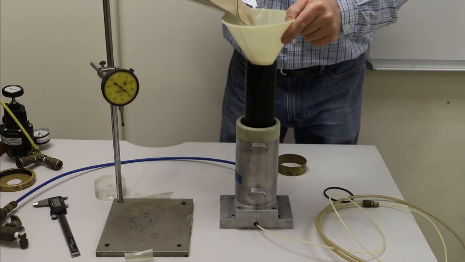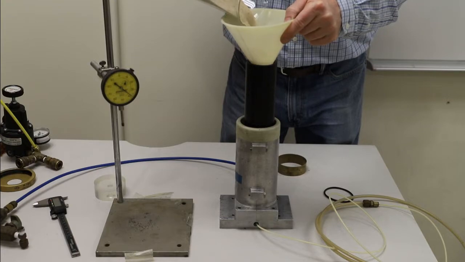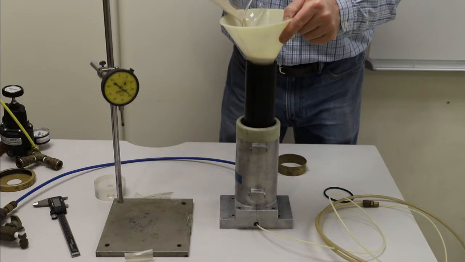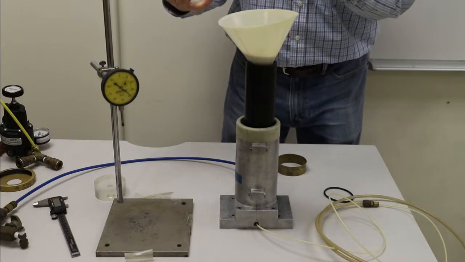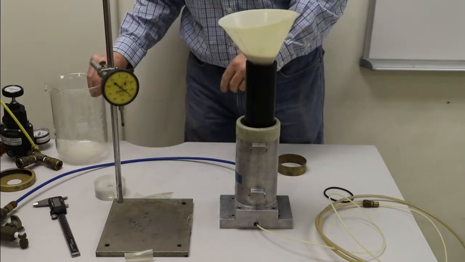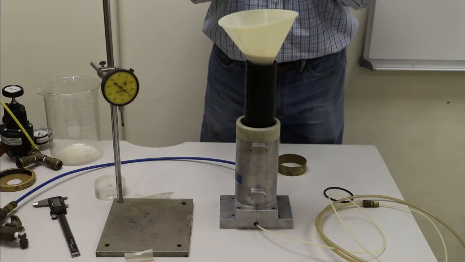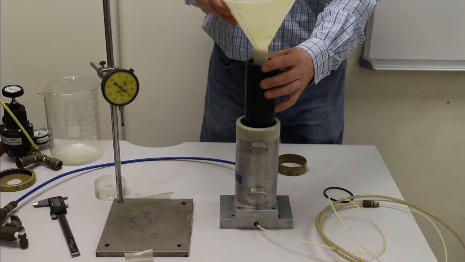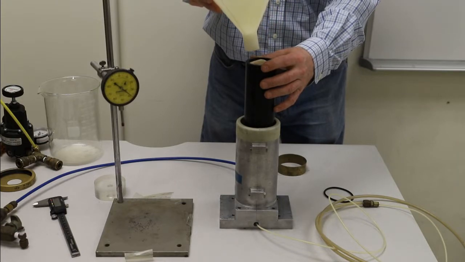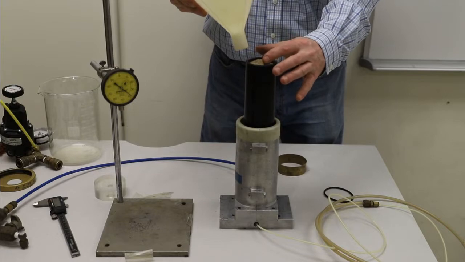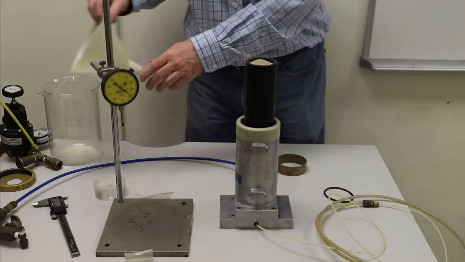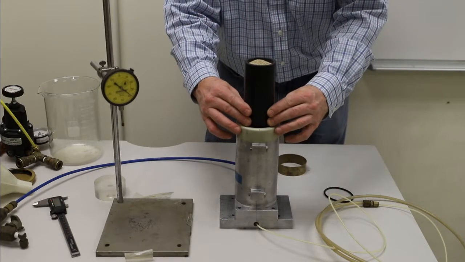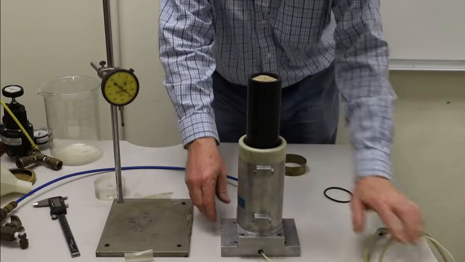It doesn't really matter how fast or slow we pour this in, because what we're going to do to create the low density is to pull that screen up very gradually, very slowly, so that the sample can settle through the screen without falling a significant distance. So sand comes right to the top here. And again, it doesn't really matter at this point what the density of the soil in this cylinder is, but we're going to pull this out very slowly. Move it up to the front while we do that.